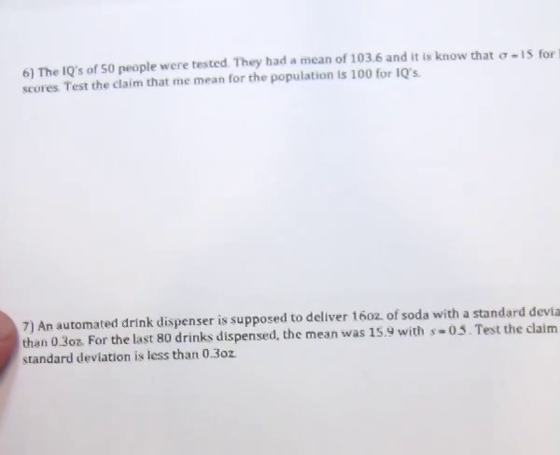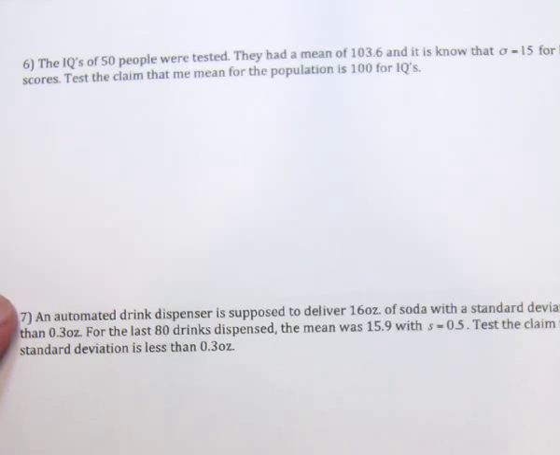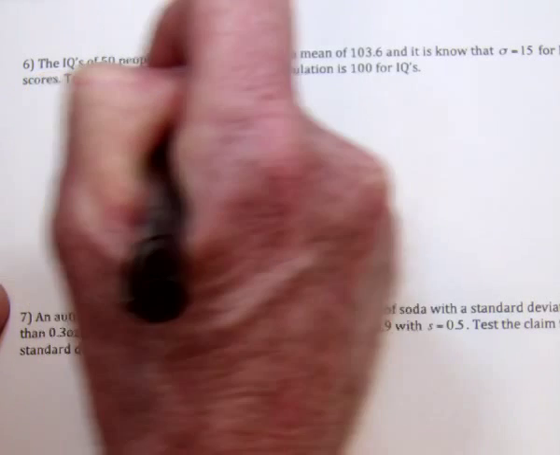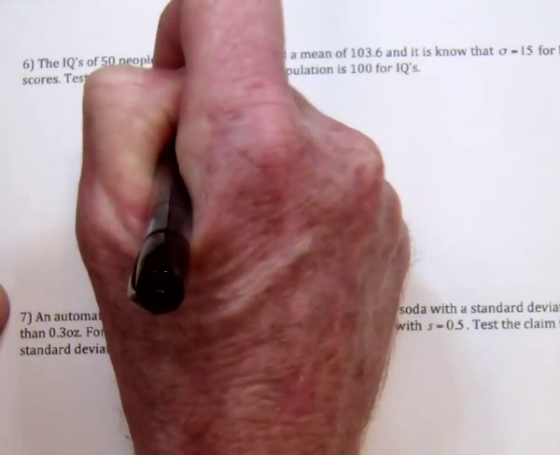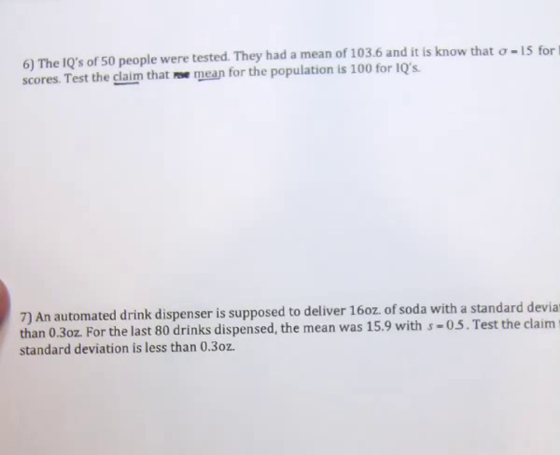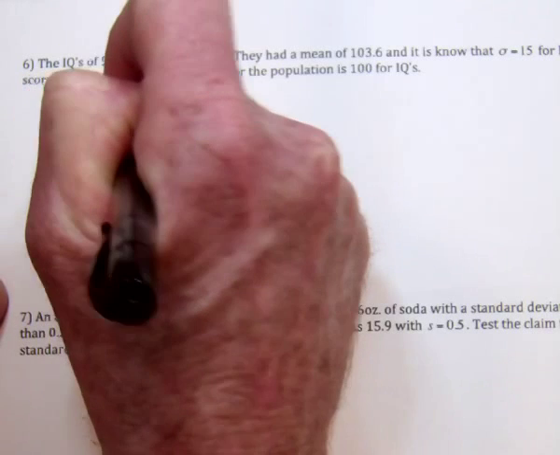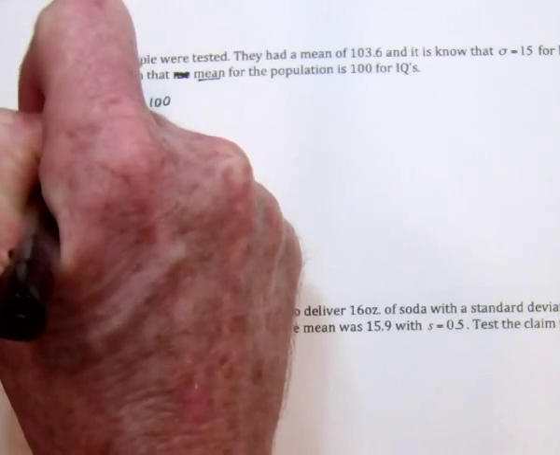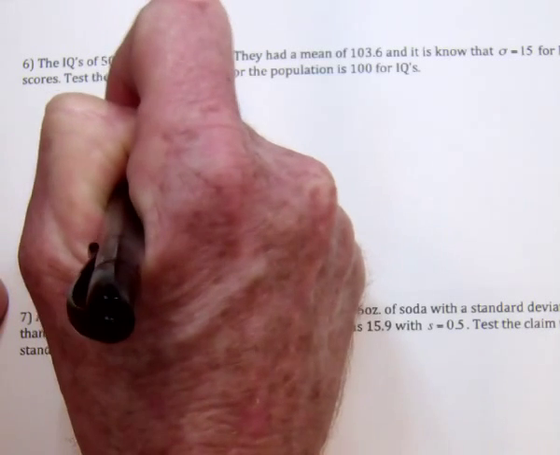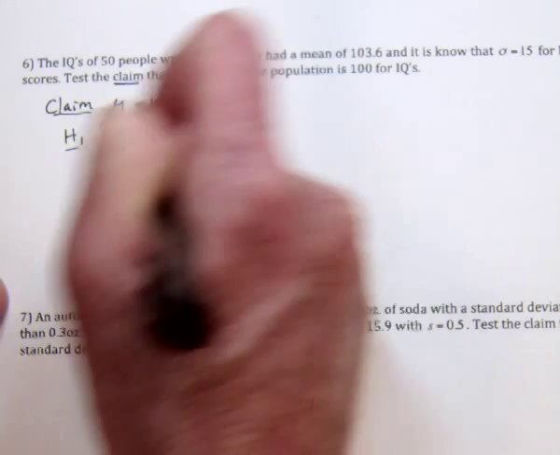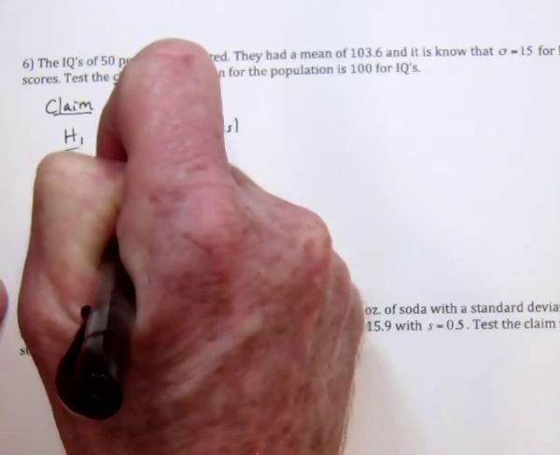And what else have we got? So I just skipped over to here. Test the claim that there's a typo, that the mean is 100. So the claim is that the mean equals 100. H1 cannot have equals, so it has not equals. That makes it two tails. H sub O always has equals.